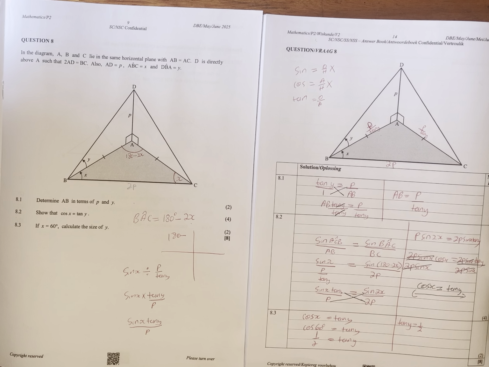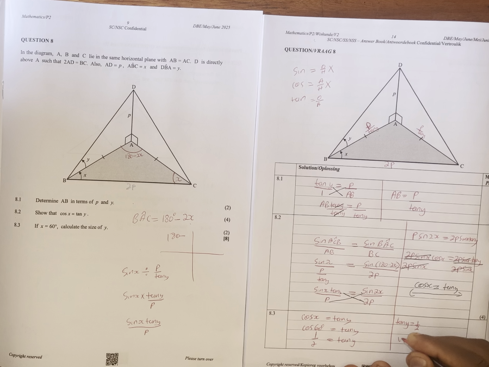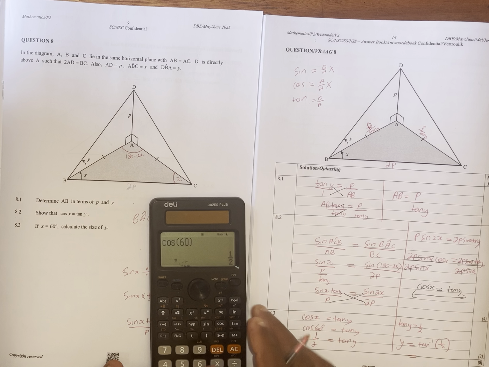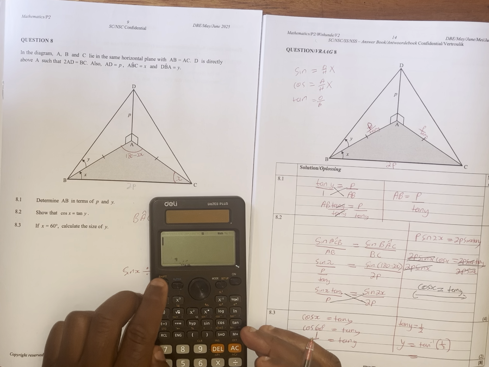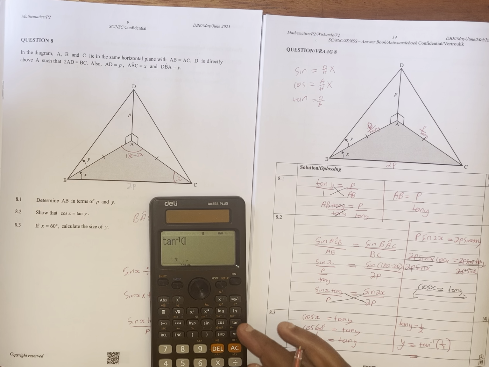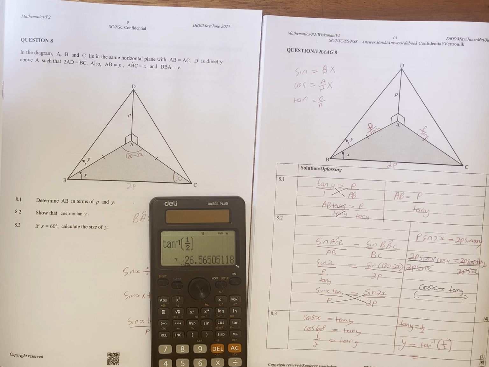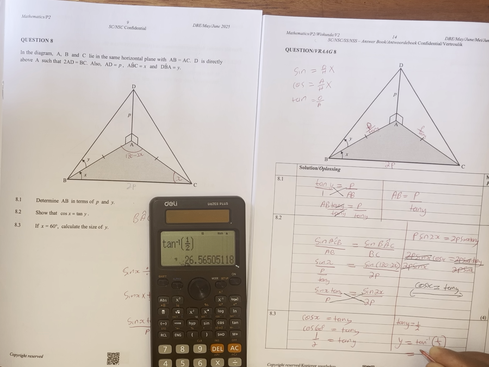Therefore now you can determine y. To determine y, you always write arctan half. When you use your calculator, it will be shift tan or arctan of half or 0.5, which is equal to 26.565 degrees.